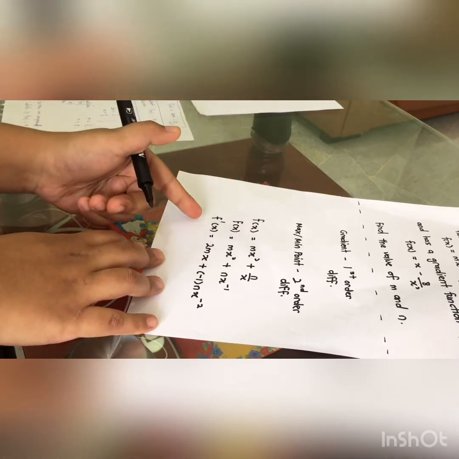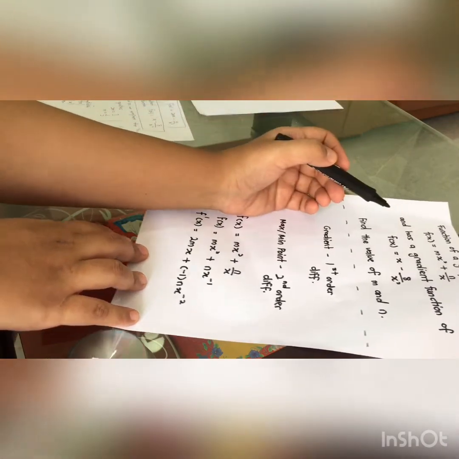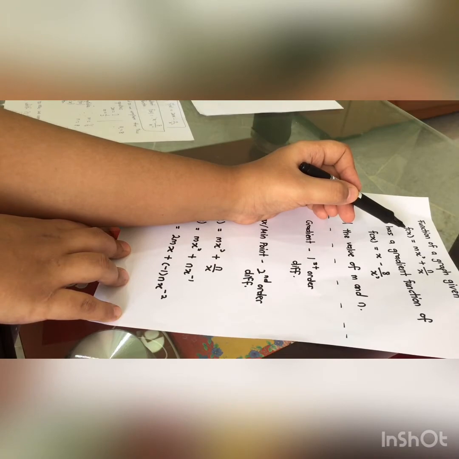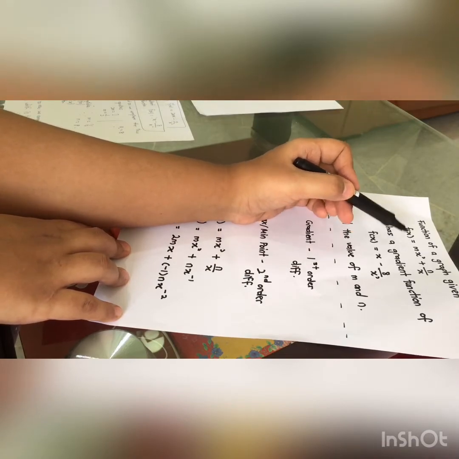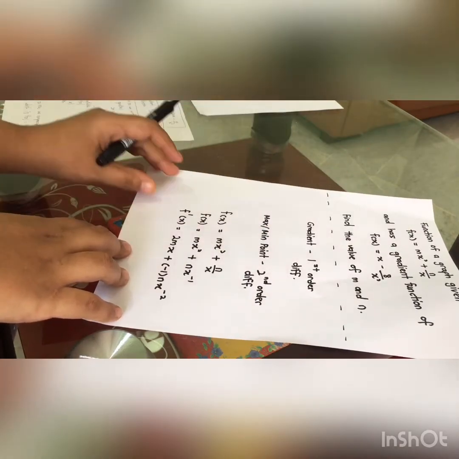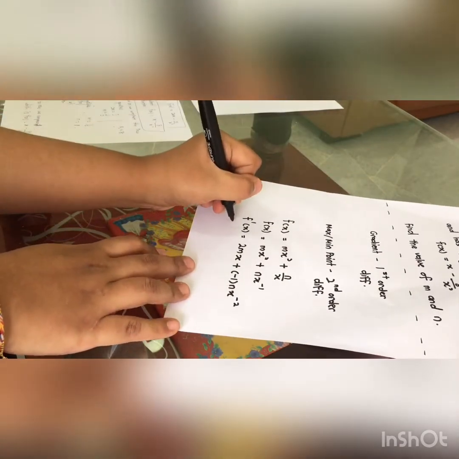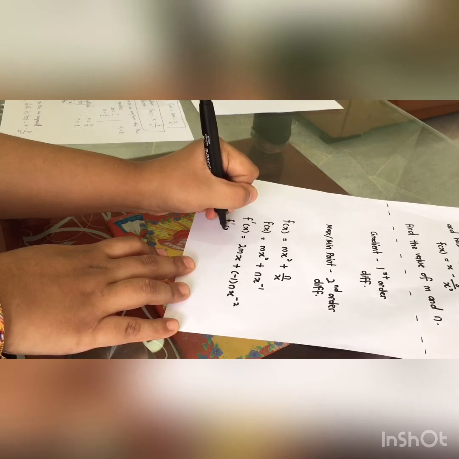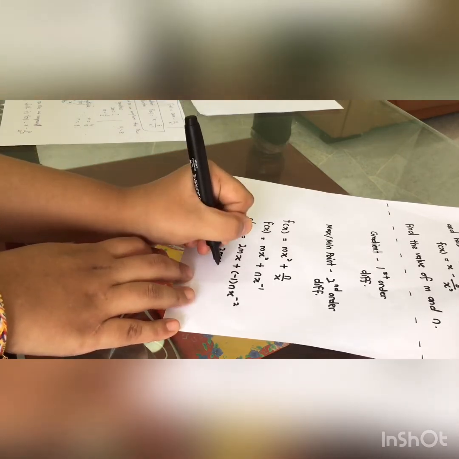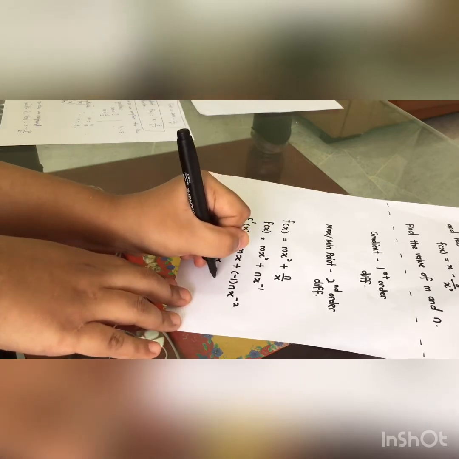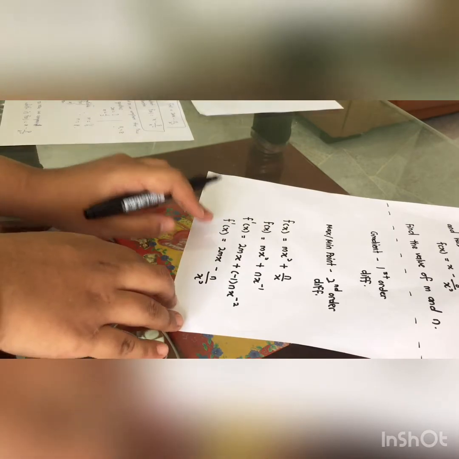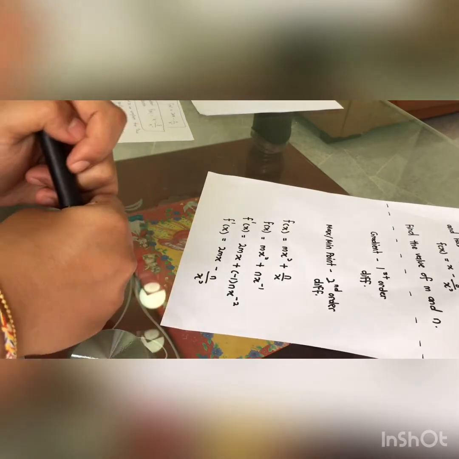Here we don't use dy/dx because in the question earlier they have mentioned f(x). If they just mention y equals to, then we can use dy/dx. So we have to be very careful. Students have to take note of this. So here now f prime x equals 2mx, and we write this back in fraction. Okay, so we have got the first derivative.